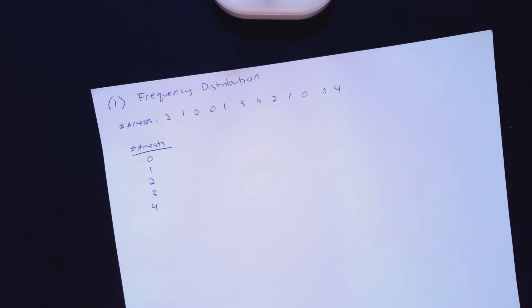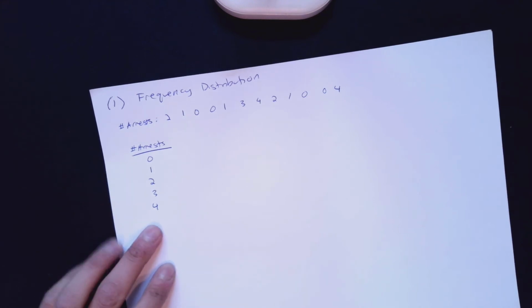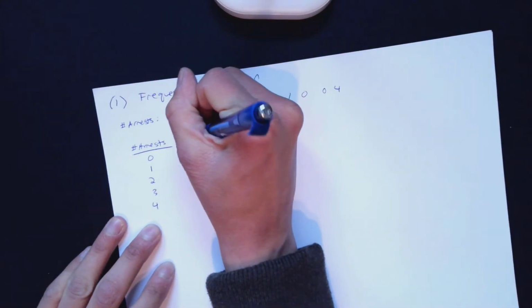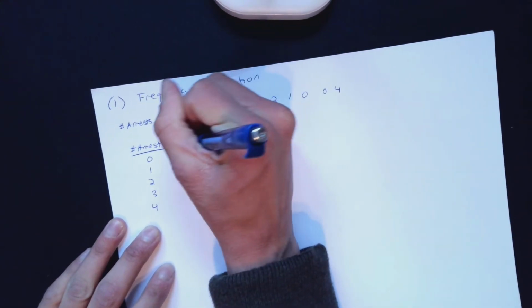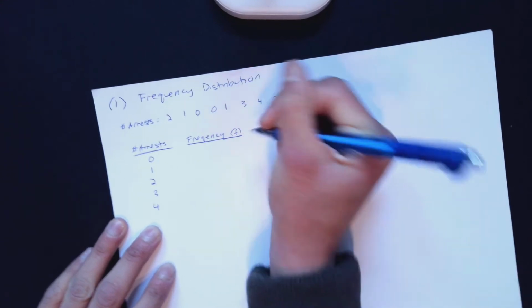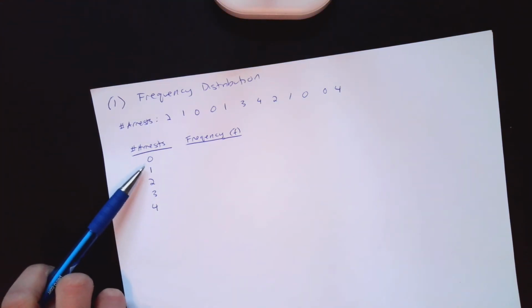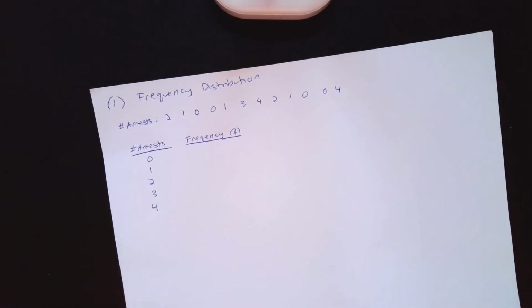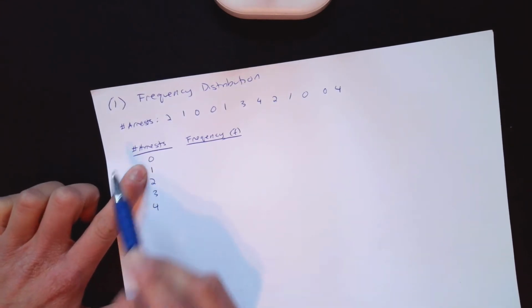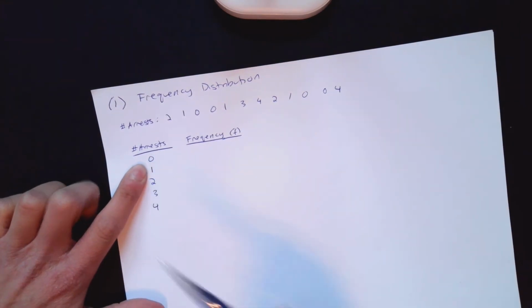The second step in creating a frequency distribution is to list out the number of times each of these values appears in the data. We're going to call that our frequency, or F. So we're going to make a second column that shows us the number of times each of these different values appears in the data. In other words, how many times do we see the number 0? We can count them up.